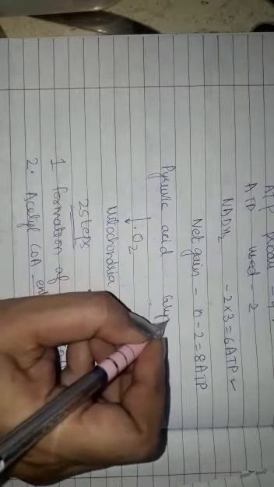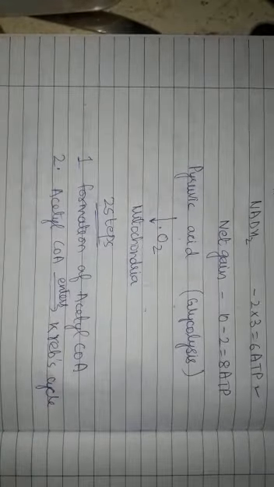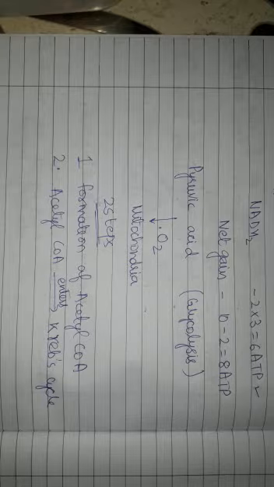So we have seen that pyruvic acid formed by the process of glycolysis, that is breakdown of glucose, is oxidized inside mitochondria, and this oxidation takes place in two steps. The first step is formation of acetyl coenzyme A, and then this acetyl coenzyme A acts as substrate and enters the Krebs cycle. Now let us begin with formation of acetyl coenzyme A.